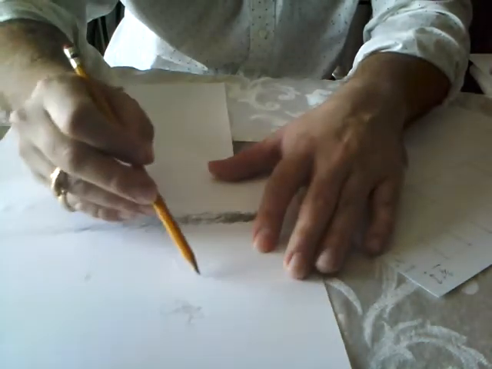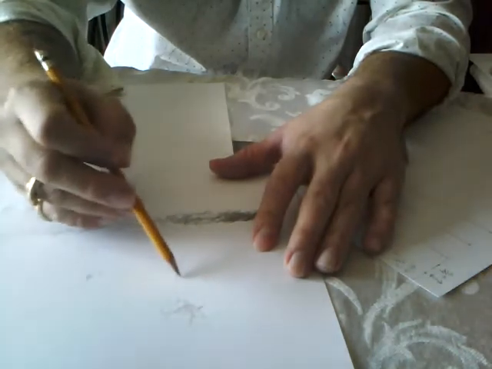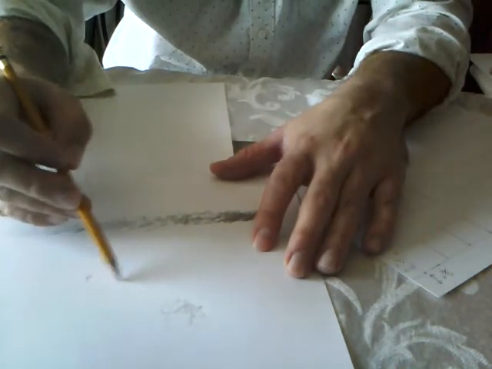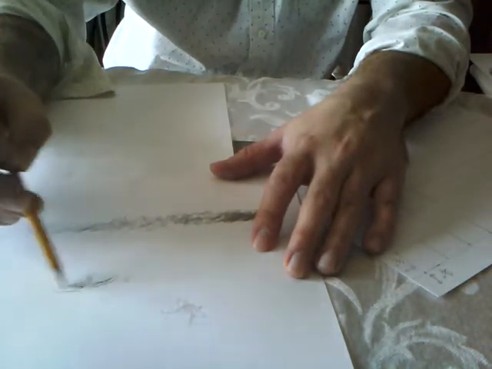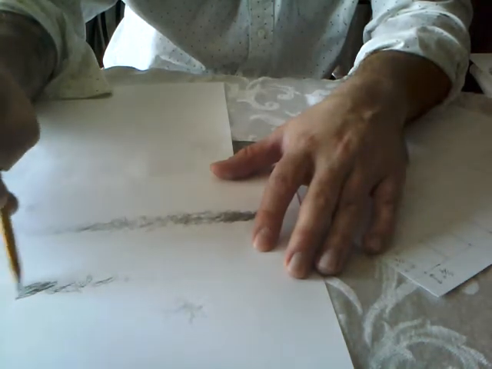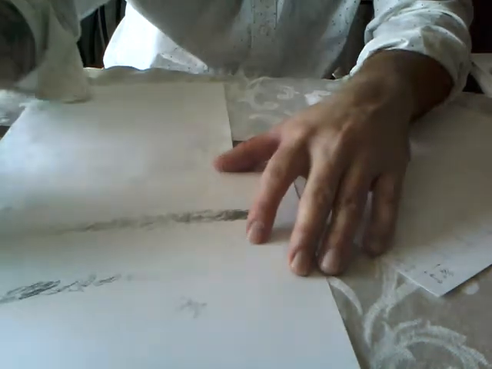So if I start with the lighter values, I'm using very little pressure, and then as I work over to my dark range, I'm starting to increase my pressure, and you can see the lines kind of go in any which direction they like, but consistently so. Okay. So 4 applications of value.